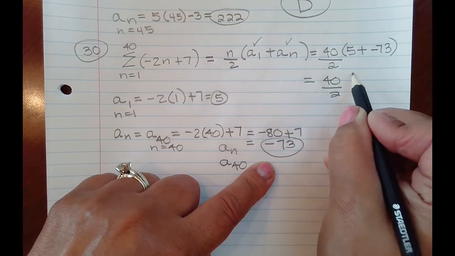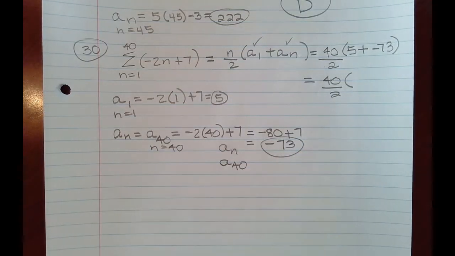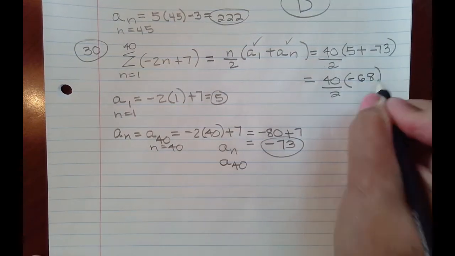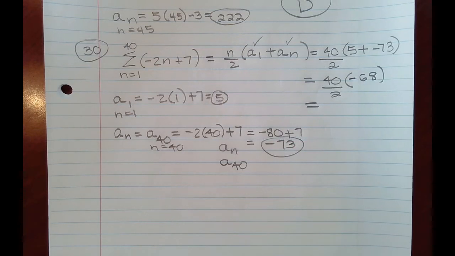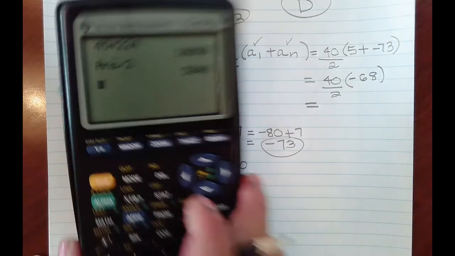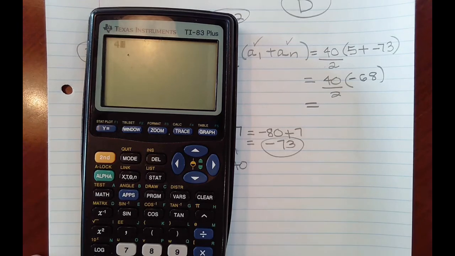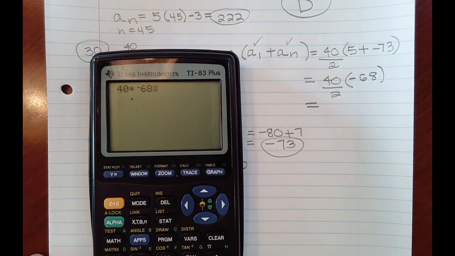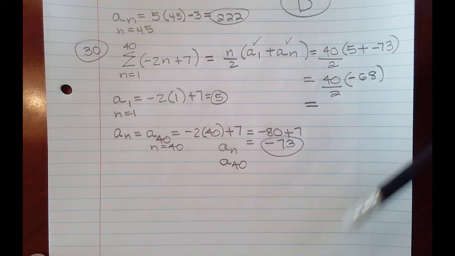And you can call that 20 if you want to. And then if you add 5 to negative 73, that would be negative 68. So you can pop that in your calculator. Just 40 times negative 68 divided by 2. And you get negative 1360.